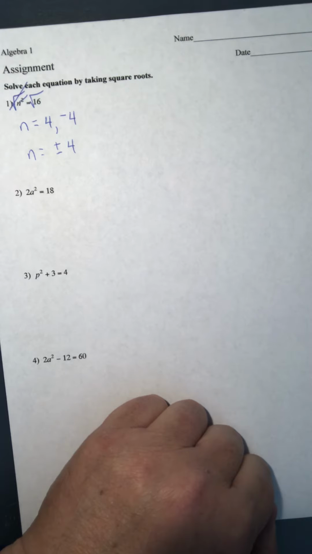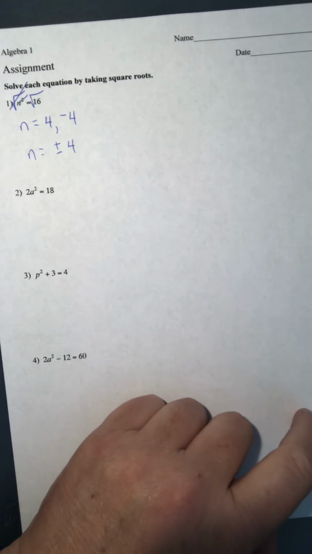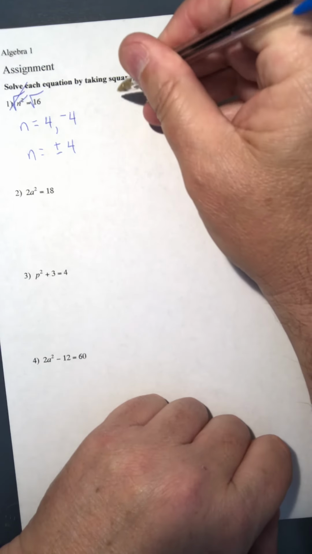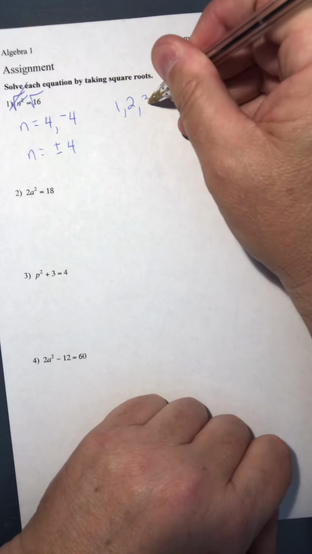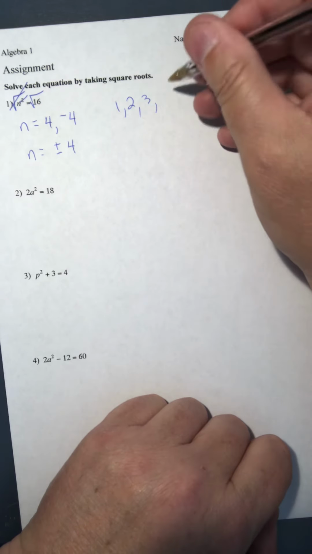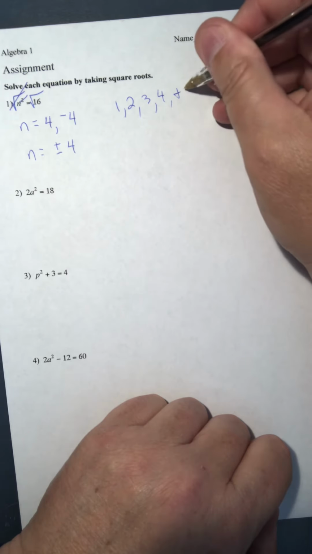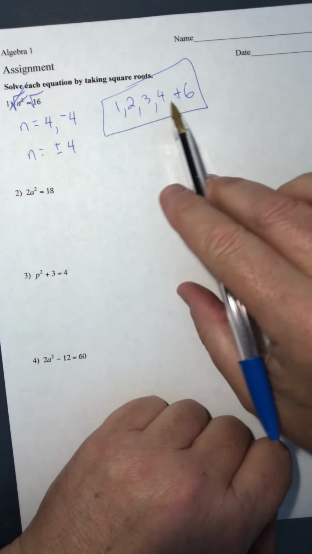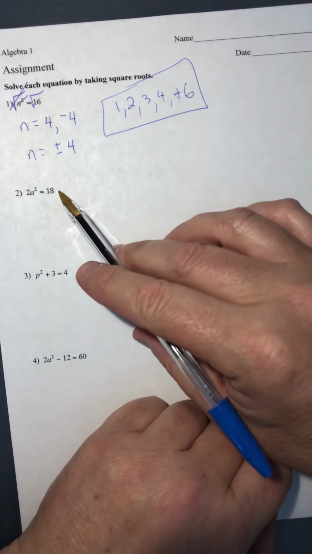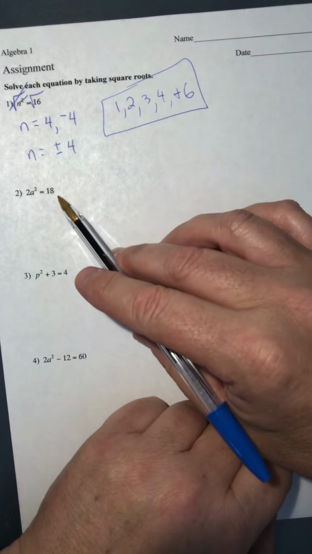So that's not hard, that's pretty easy. I think y'all can all handle that. If you look on your worksheet, that one right there is going to take care of problems 1, 2, 3, 4, and 6. So if you can do this one, you should be able to do 1, 2, 3, 4, and 6.